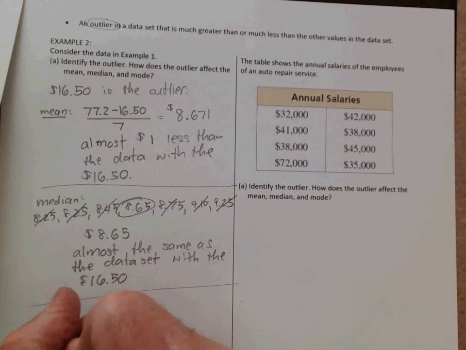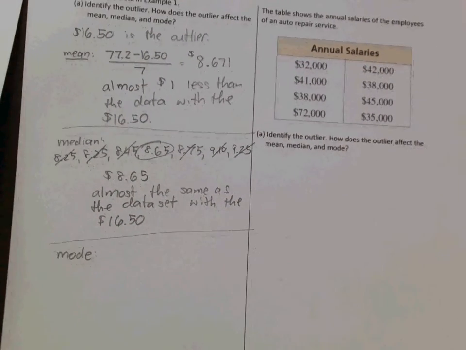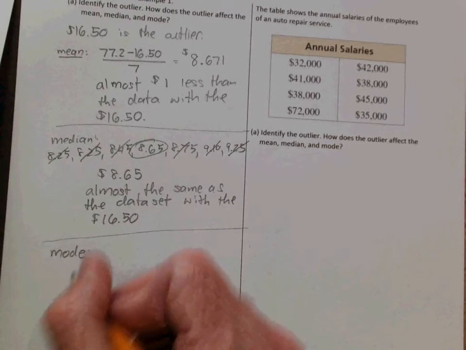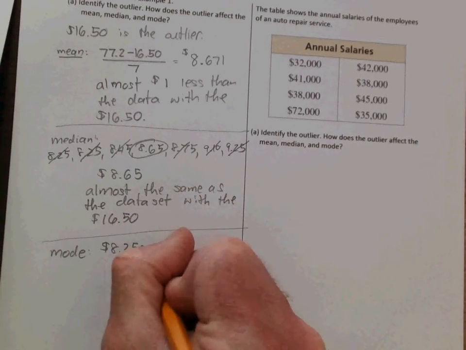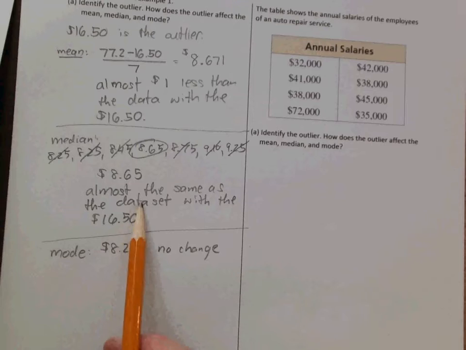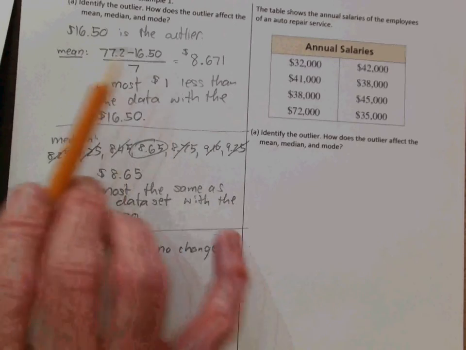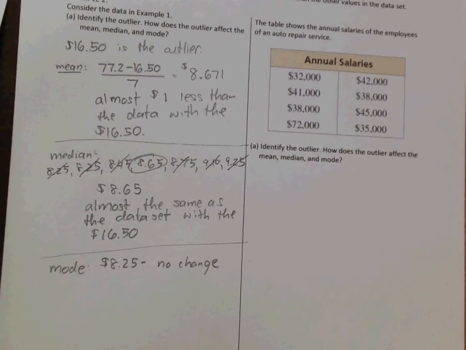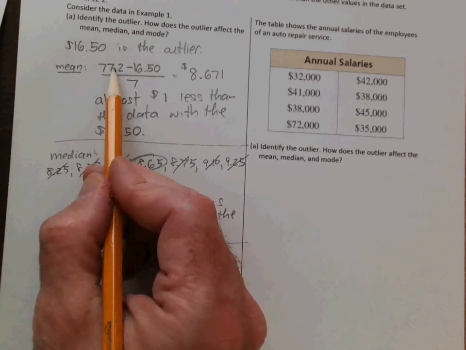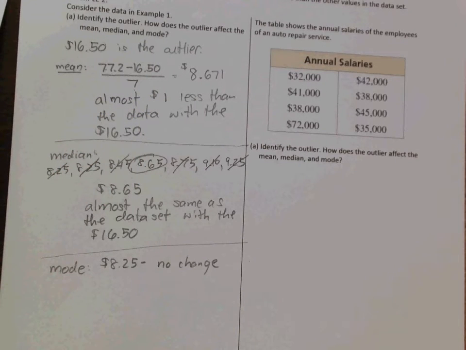And now the mode. The mode here, well, since 1650 didn't occur more than once, the mode is still 825, no change. So an outlier can have an influence on the median, it just tends to have a small influence on the median. An outlier tends to have a large influence on the mean, primarily because the mean is made up of the sum divided by the number of values. So its value actually gets added in to calculate the mean.